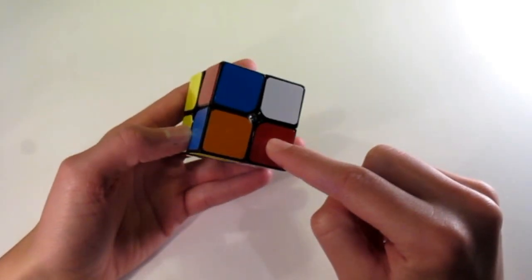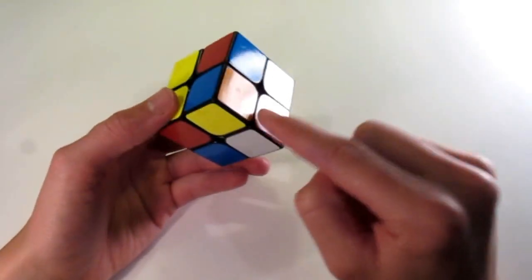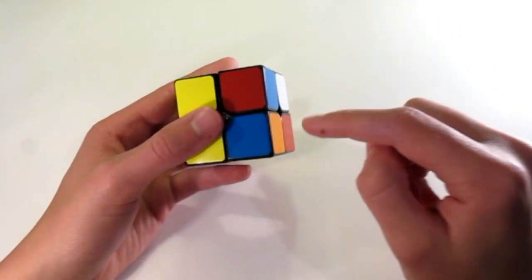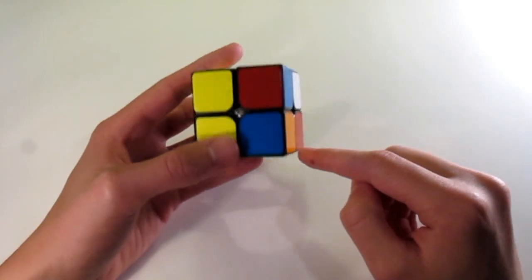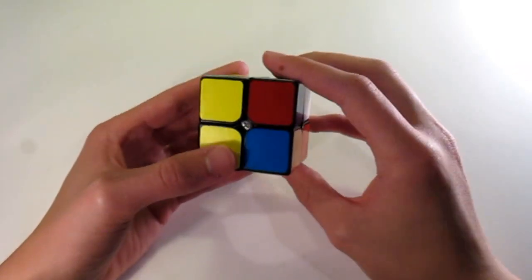Red needs to match up with red. White needs to be facing down. So white with white, red with red. I'm going to do this algorithm until I achieve that. So I'm going to do it as many times as I need to where this lines up.